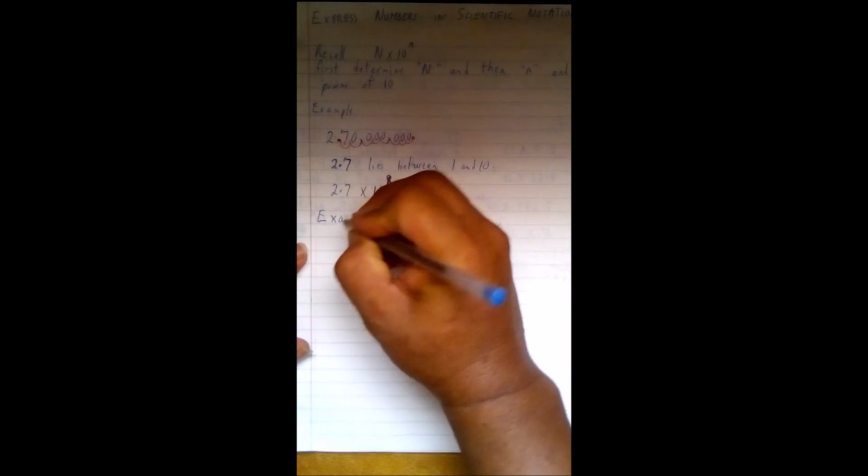So let's go with another example. Now notice this was an example when we move to the left the decimal point to get this. So we're going to take now another number. We'll compare it with this one here likewise. Our other example will be, let me write this number here.